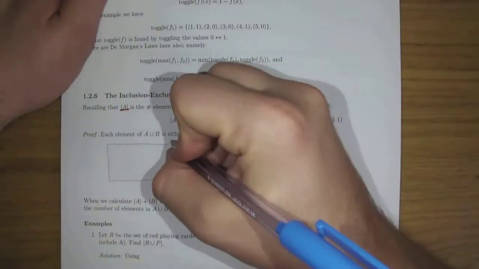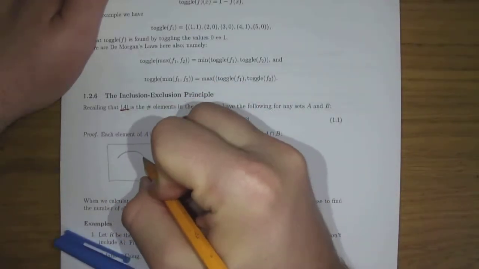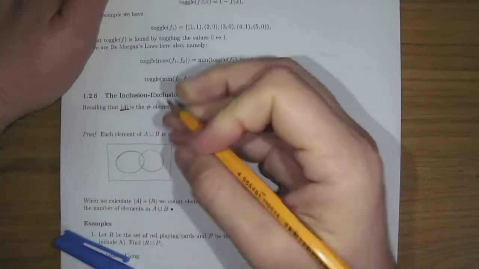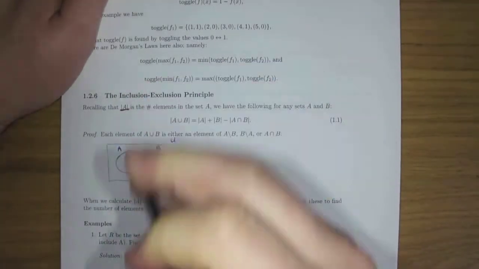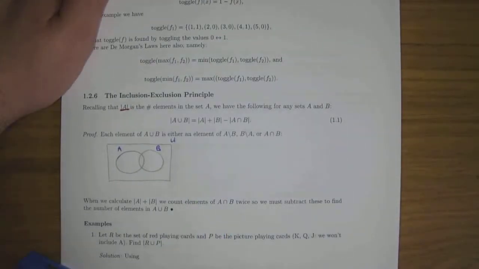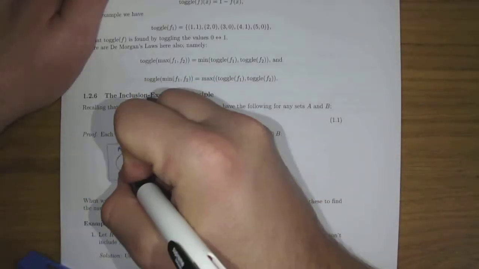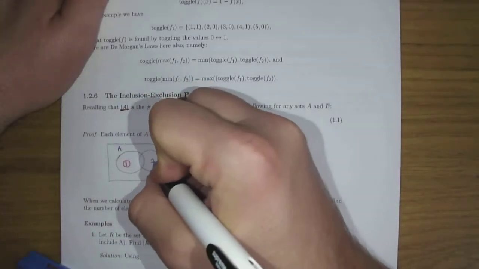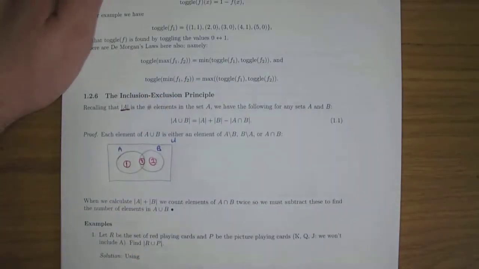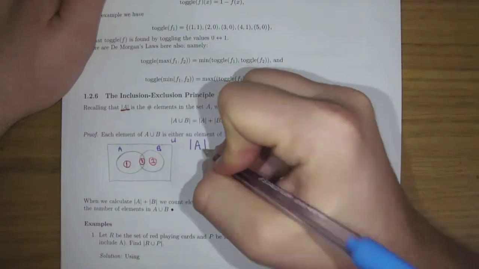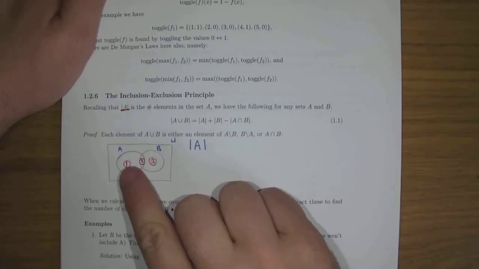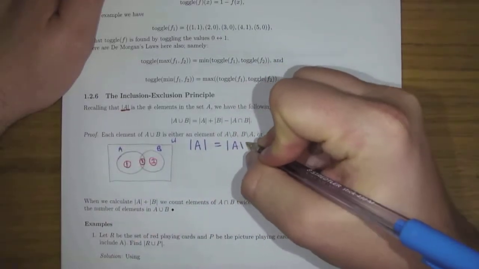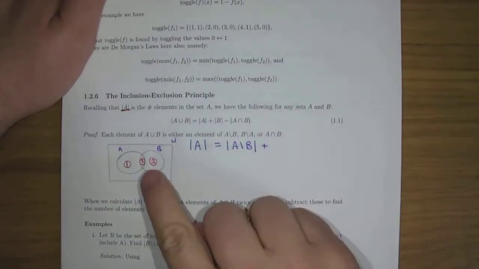Okay, so we'll take a universal set, and we'll take two sets A and B. Now I'm going to calculate three numbers as such. So we have this number, this number, this number. Okay, so how are we going to work here? I'm going to say that the number of elements in A is the number of elements in A without B plus the number of elements in the intersection.